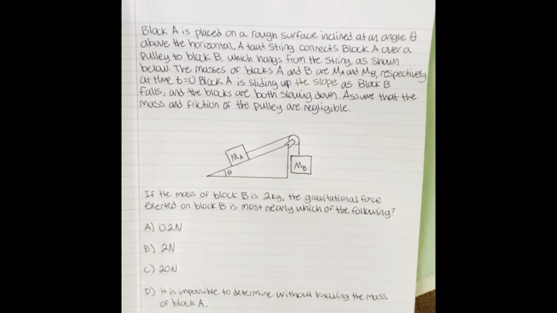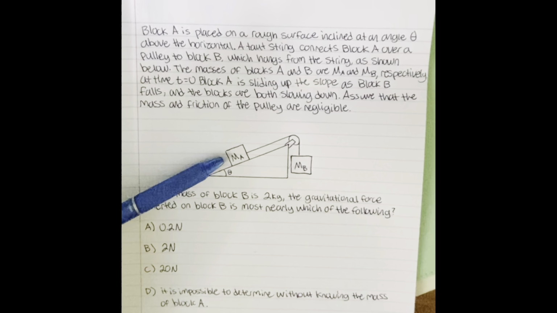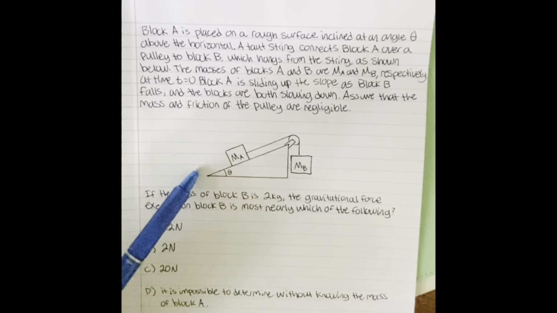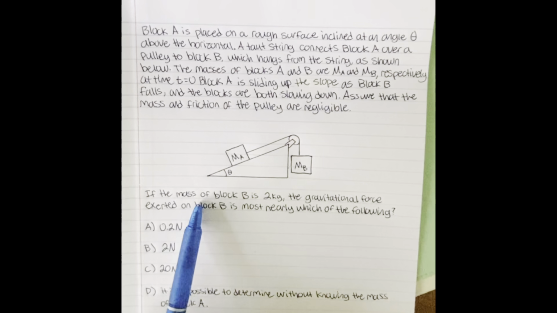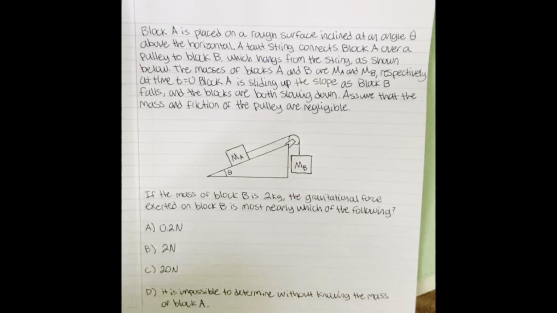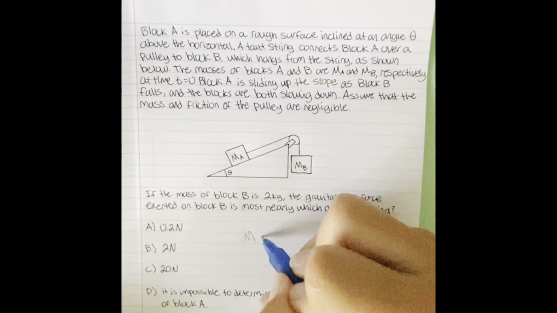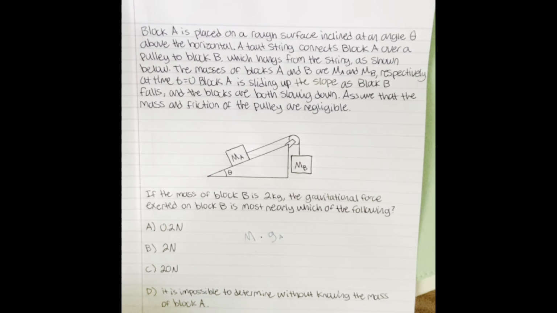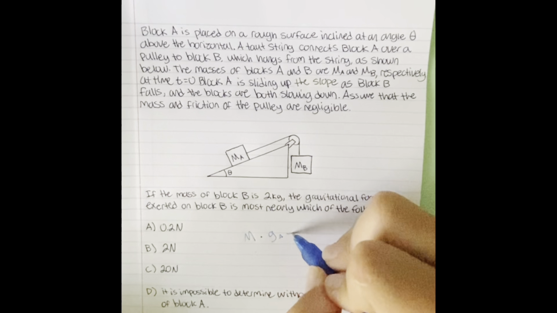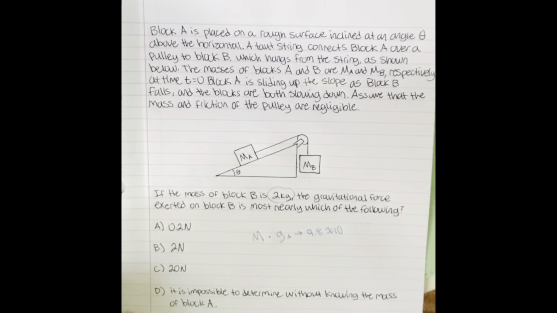So let's revisit the question. It tells us that this diagram is what we need to look at, and that m sub B is falling down as m sub A slides up the ramp. For this problem, we can ignore that it's on an inclined plane, because the only thing the question is asking is what is the gravitational force on block B? To calculate gravitational force, we take the mass of the object and multiply it by the gravitational acceleration. On Earth, the gravitational acceleration is about 9.8 or about 10.